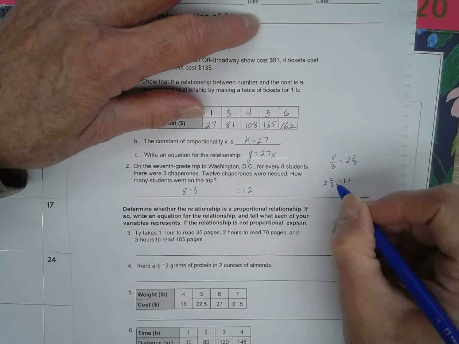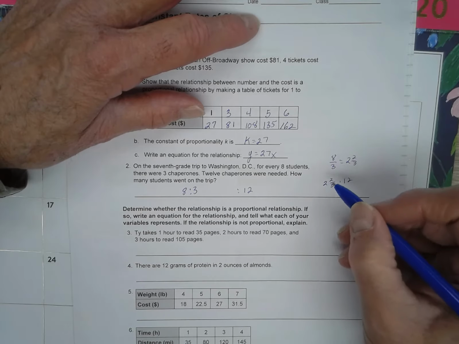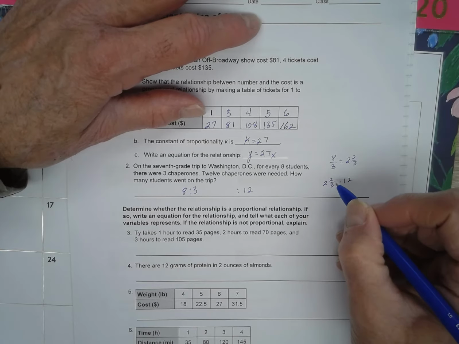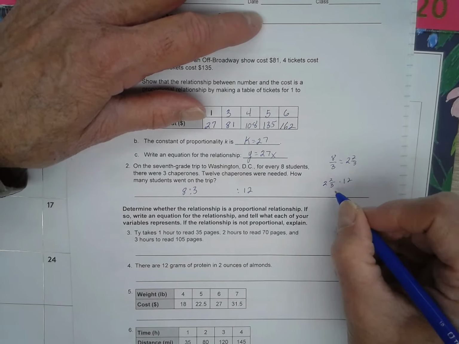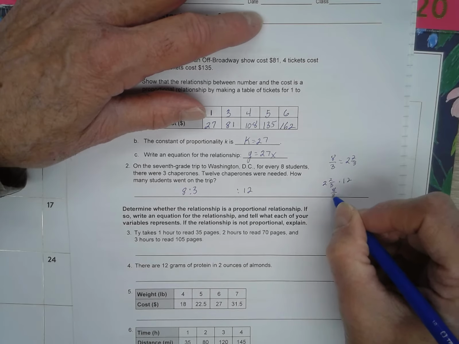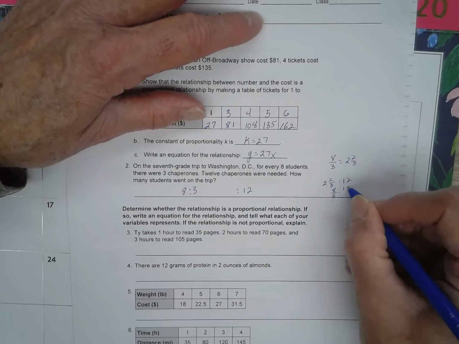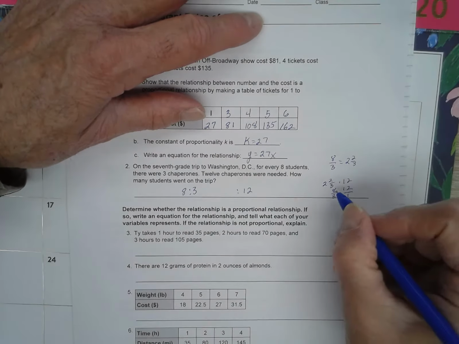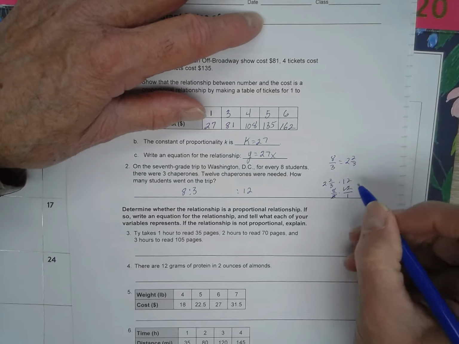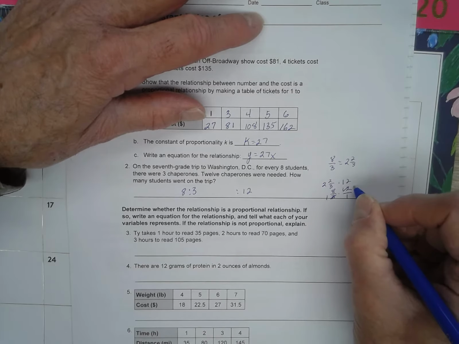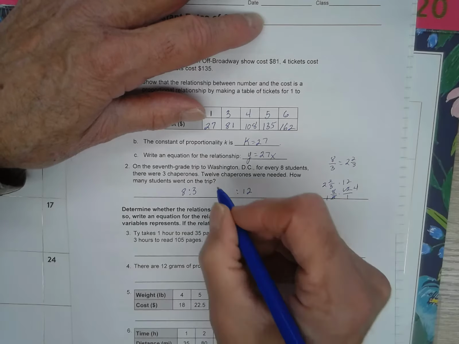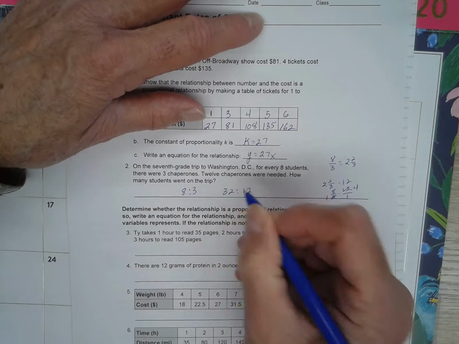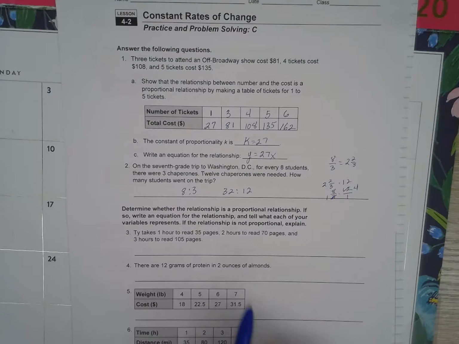I'm going to turn this into an improper fraction. 3 times 2 is 6. 2 more is 8. 8 over 3 times 12 over 1. The 3 is going to cancel out. 8 times 4 is 32. So there were 32 students that went, requiring 12 chaperones.